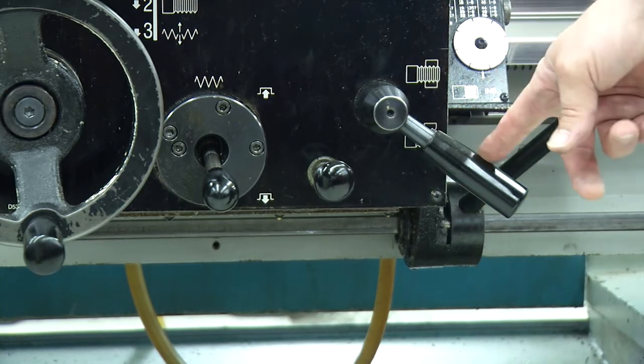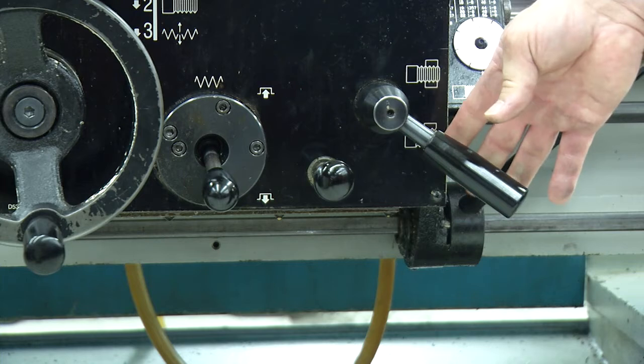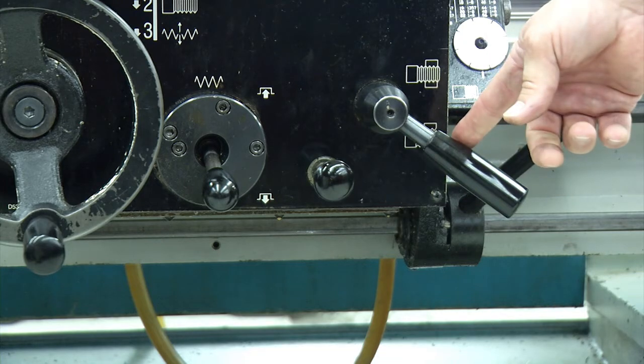The half-nut lever engages the carriage directly to the lead screw. It's only used for threading. Also, the half-nut lever only engages when the feed is set in the neutral position.